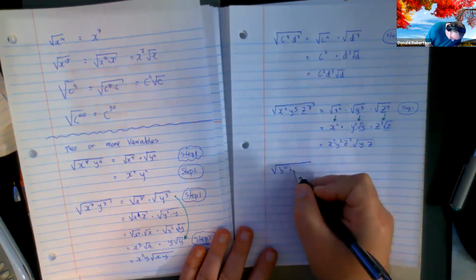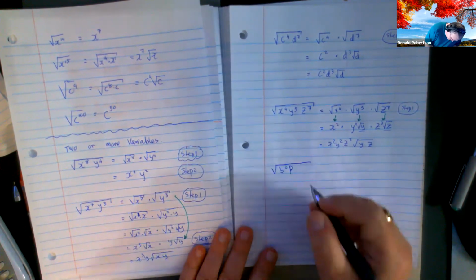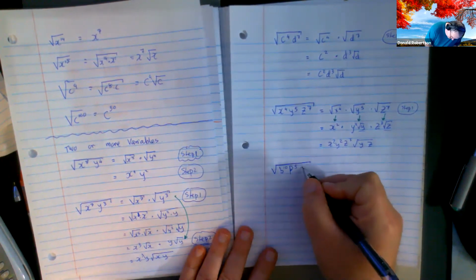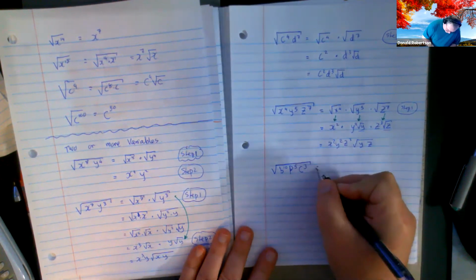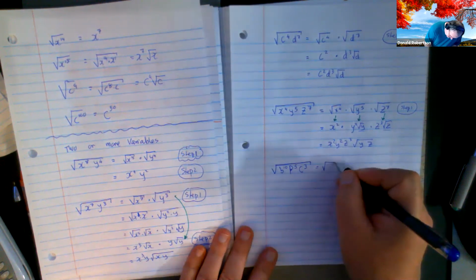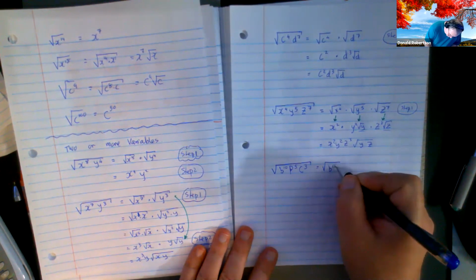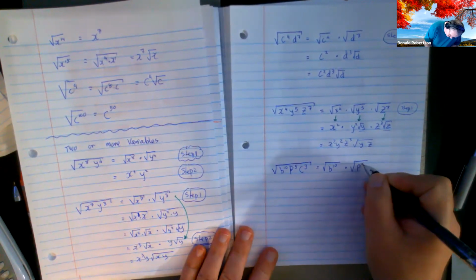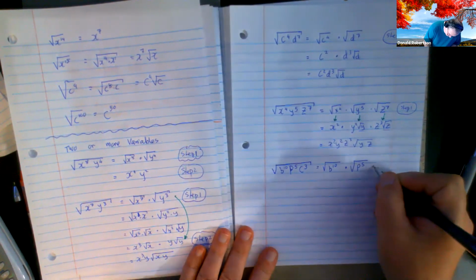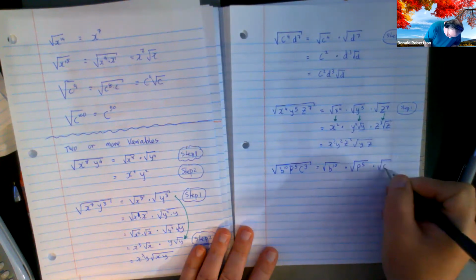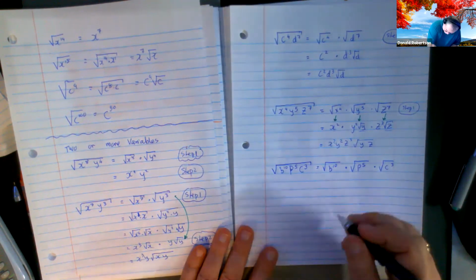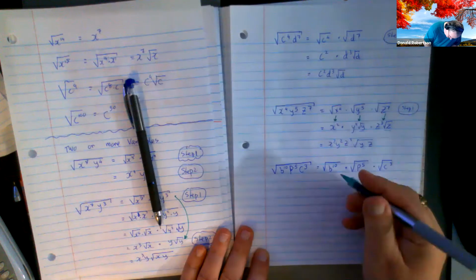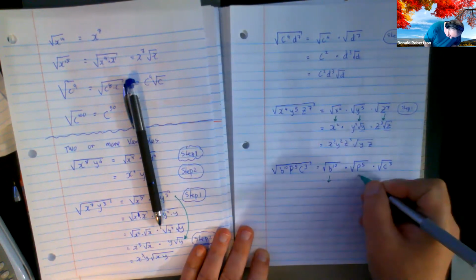Let's do a B10. Oops, I can't do B. What letter? Looks like that. A P. There we go. A P5 and a C cubed. So that's going to split as the square root of B to the power of 10 times the square root of P to the power of 5 times the square root of C cubed. And each one of these gets simplified separately.